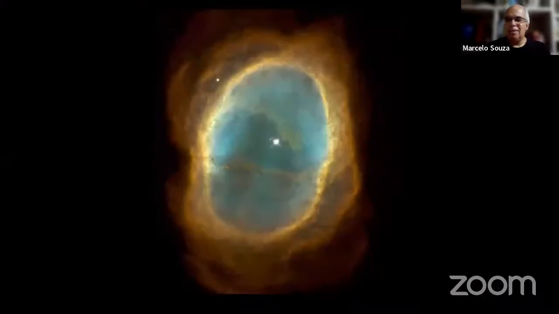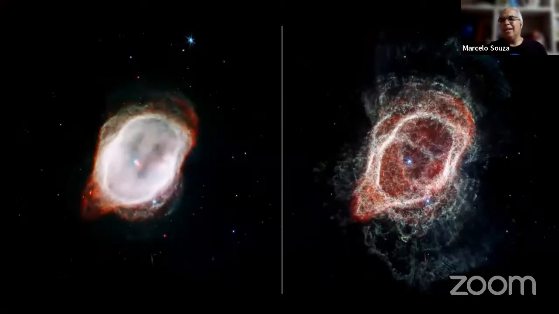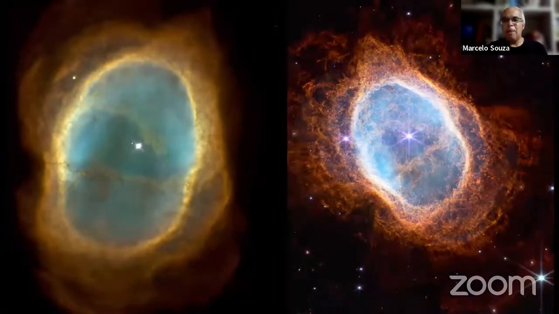This is the Ring Nebula from the Hubble telescope, and now the same one from the James Webb telescope. We have different wavelengths that you analyze, but you can compare both. Now, this shows that we have fantastic data to analyze.